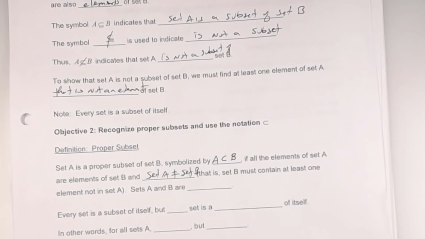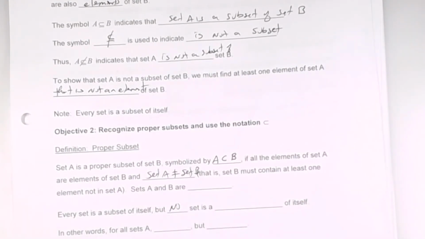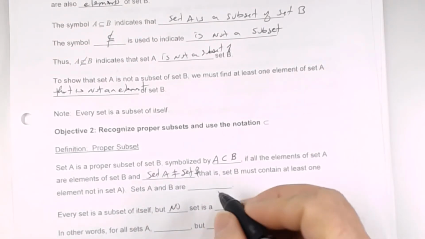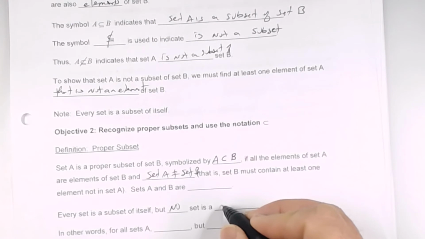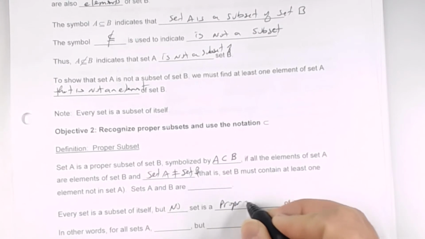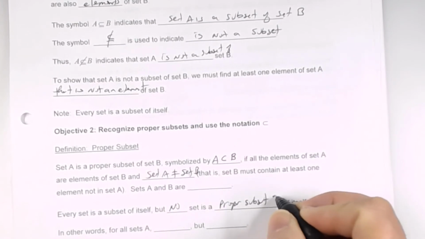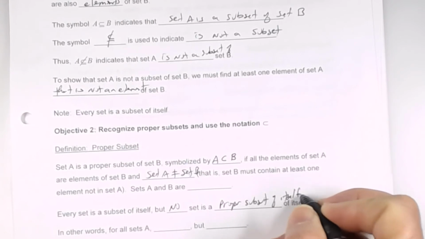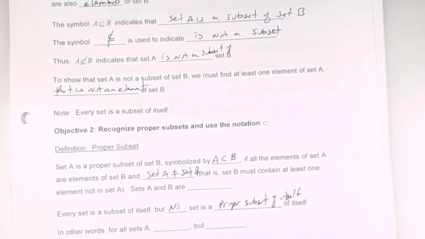But no set is a proper subset of itself. Okay, so no set is a proper subset of itself because they have the same elements.